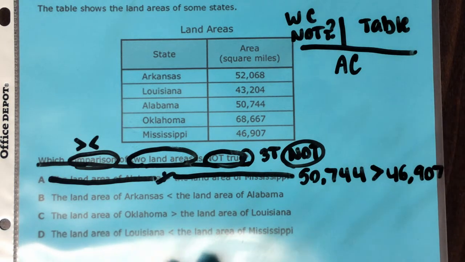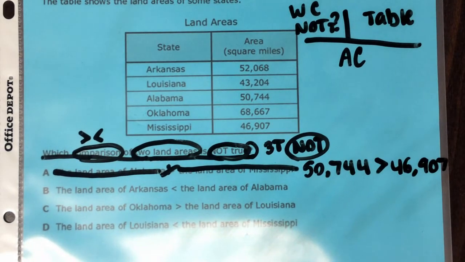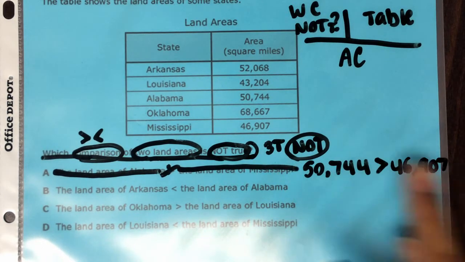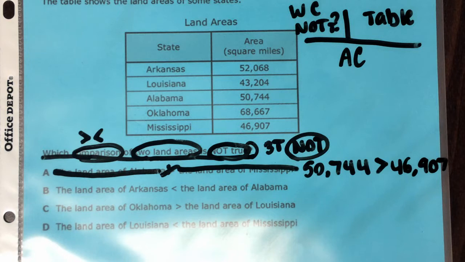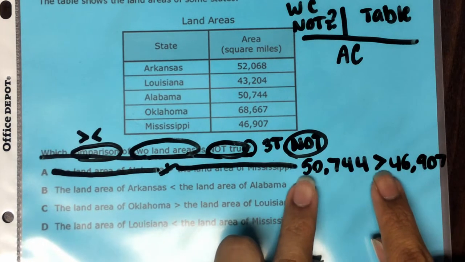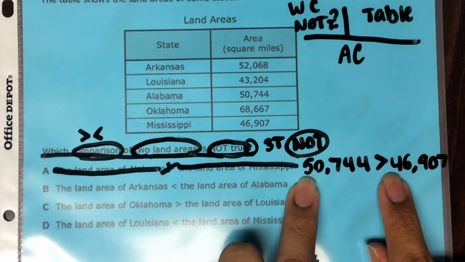46,907. Now when we start comparing numbers, now that we have our number sentence over here, if we're trying to find a big number or a small number, it does not matter. What place value are we always going to start with? You're right, we're always going to start with the biggest place value. So let's start in the 10,000s place.